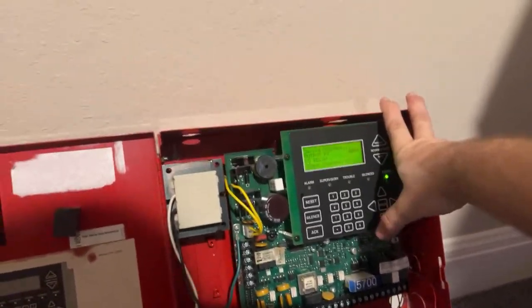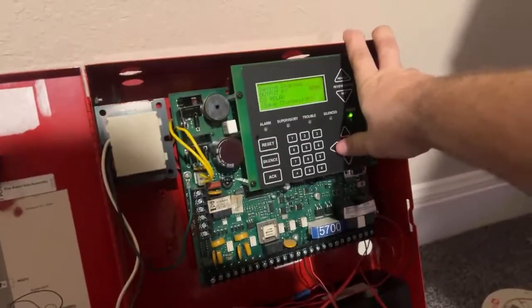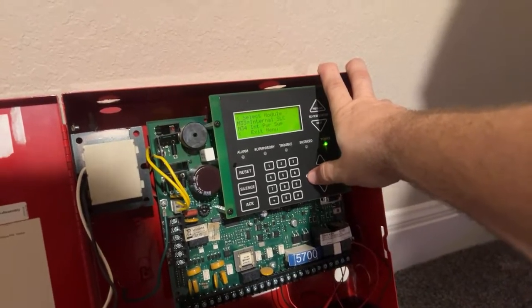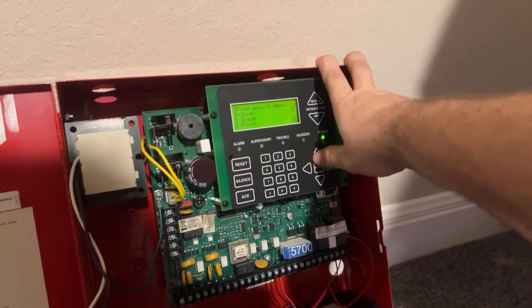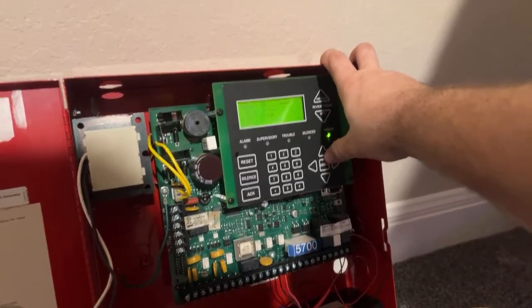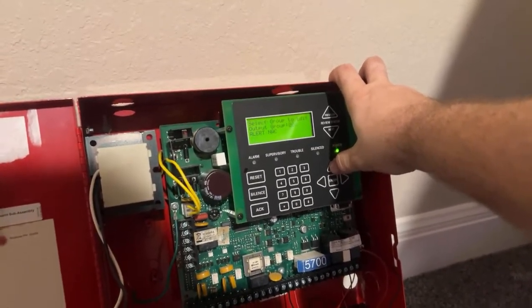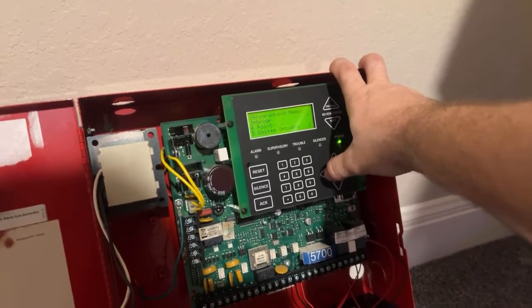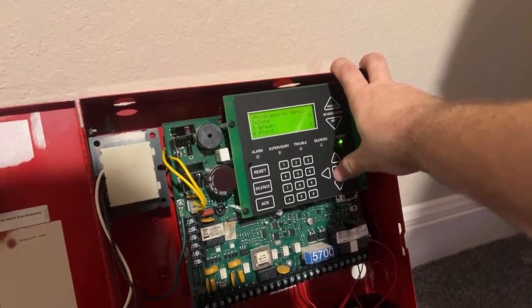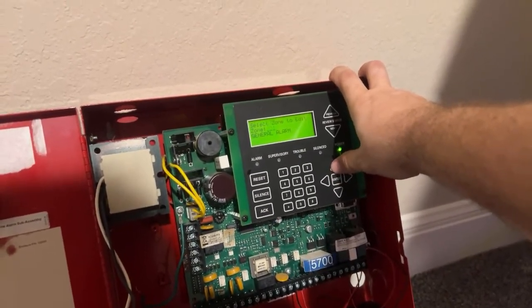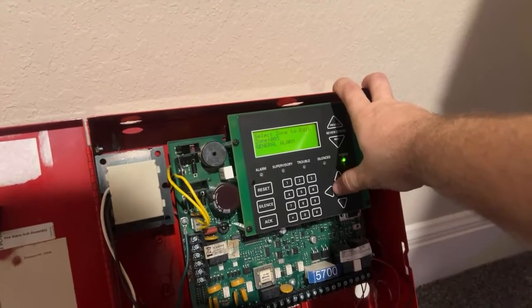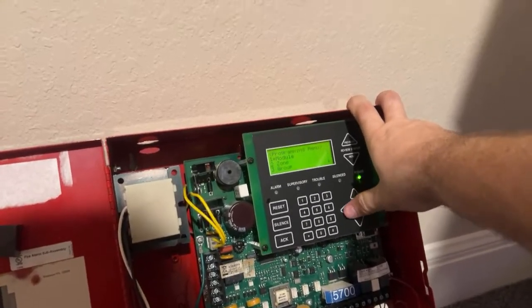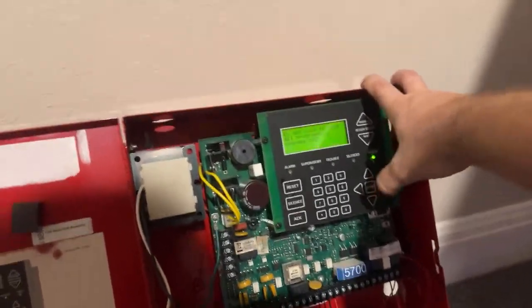And I just need to check the group names. Fire knack, alert knack, tornado, flood. Okay, so those are all good. Zones are all good. General alarm, tornado, and CO. Modules are good. All right, there we go.